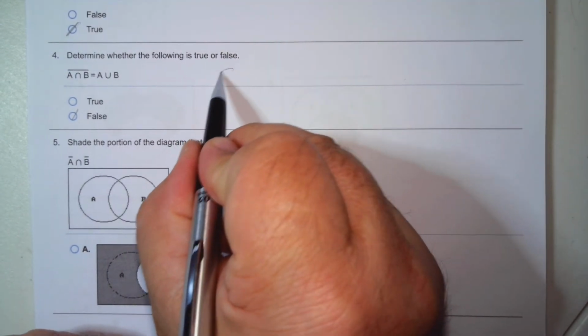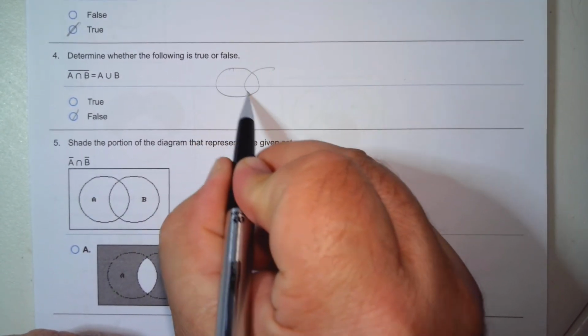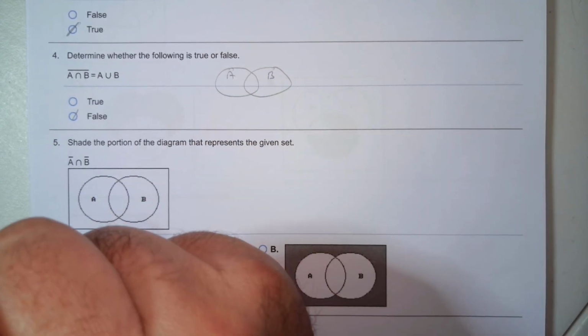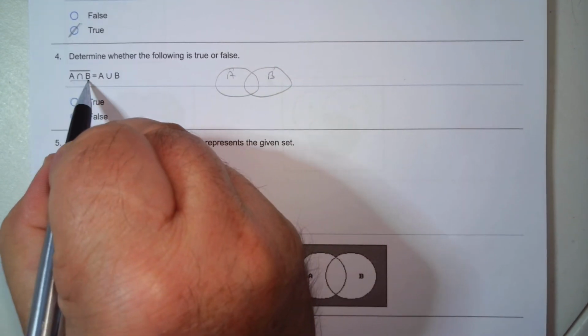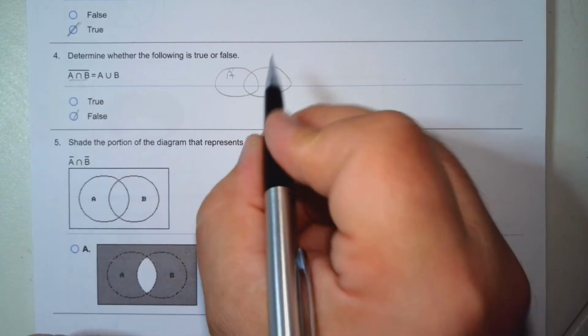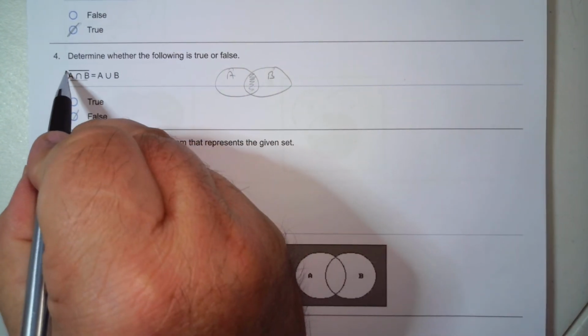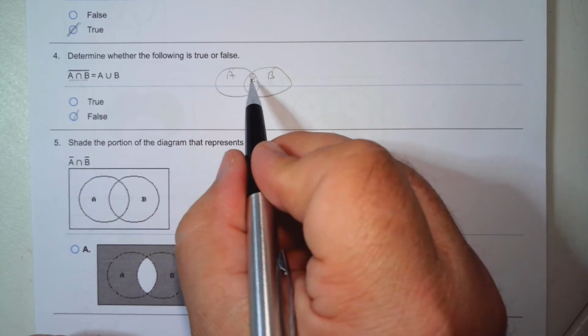For example, here's set A, here's set B. What this one says here is A intersect B. That's this area. Now the complement of it is everything outside of it.